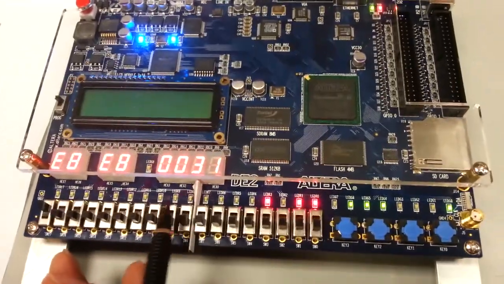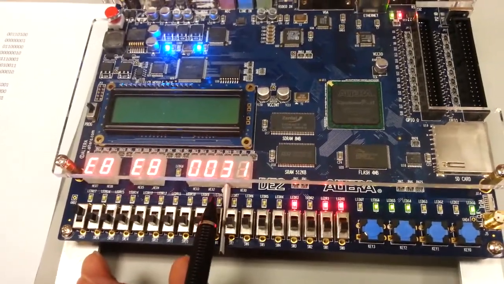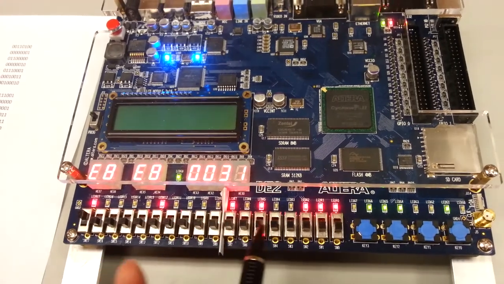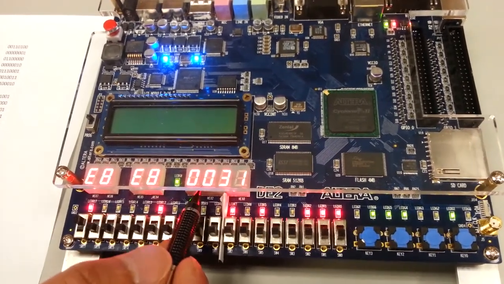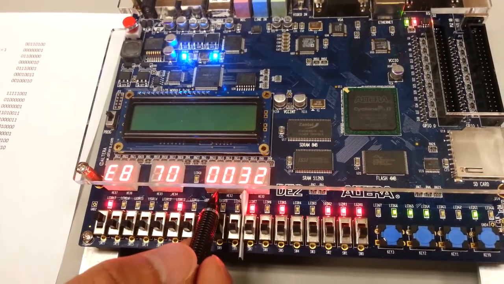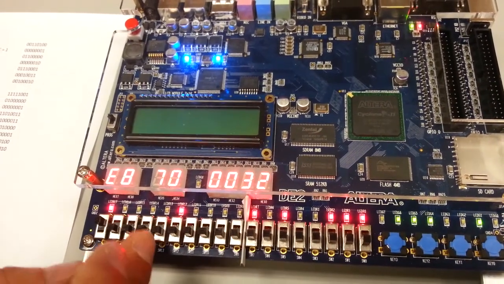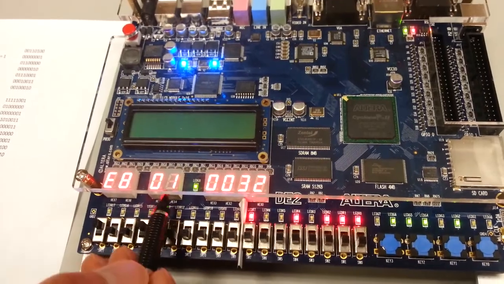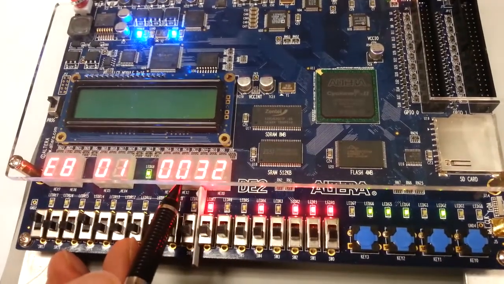Now we're going to move R0, the memory location that we just saved, back into the accumulator. Okay, can you show R0? All right, R0 is here. And then on the falling edge of the execute, that will update the accumulator itself.